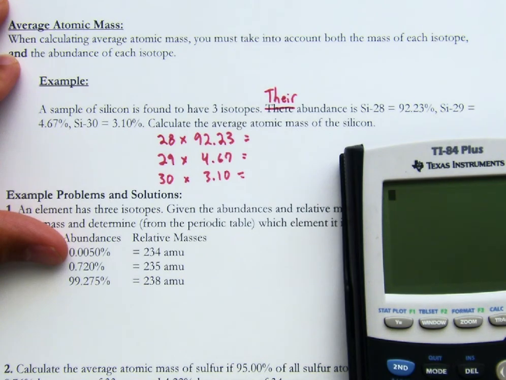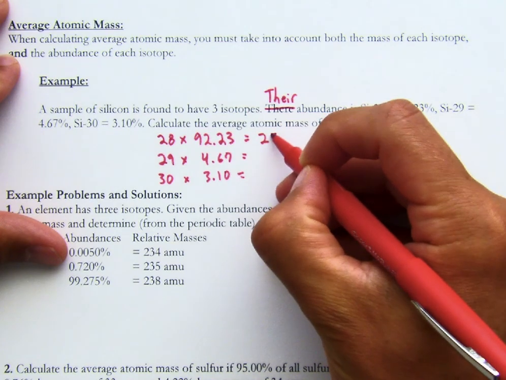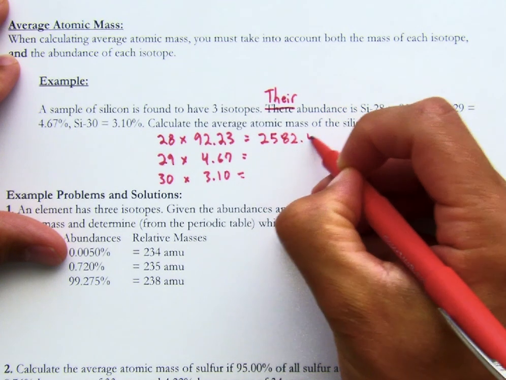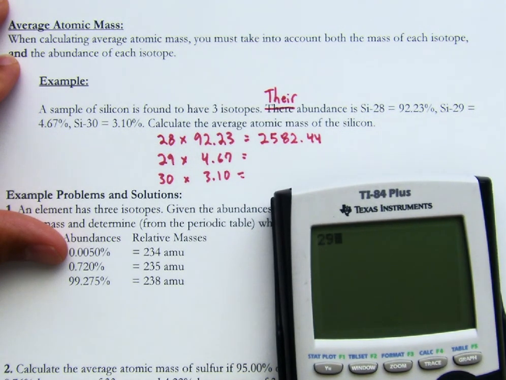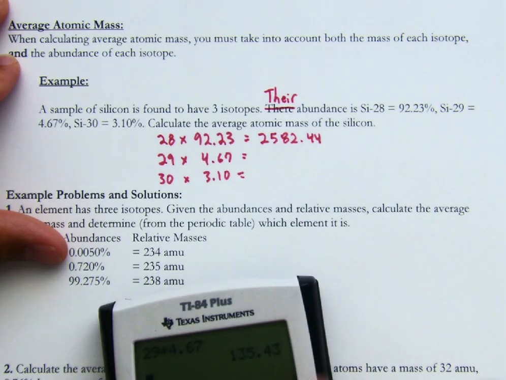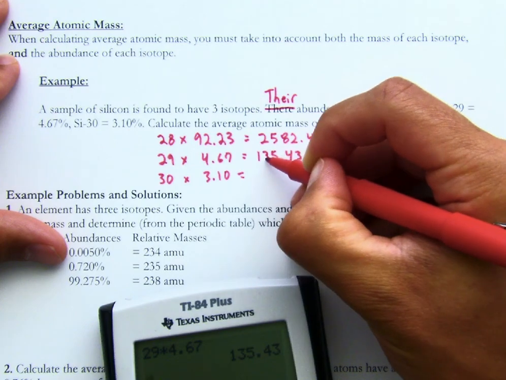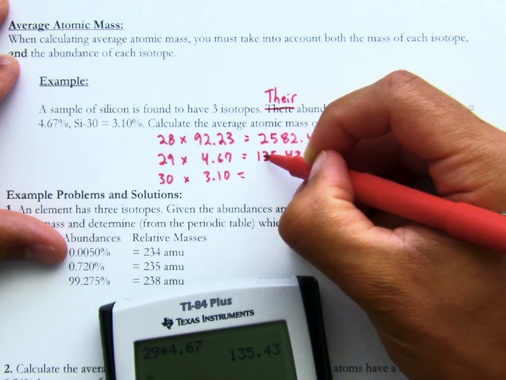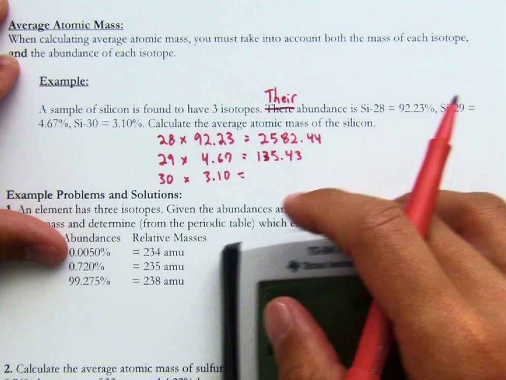Now, if you do the math on each of these, we're going to have 28 times 92.23. I'm just going to write down what my calculator gives out for each of them. 135.43, that's a 3, sorry. And then 30 times 3.1, we get 93.